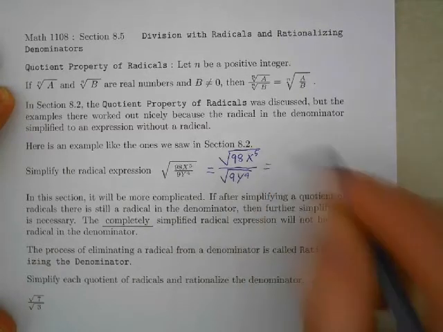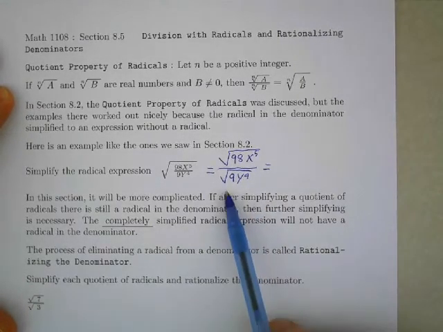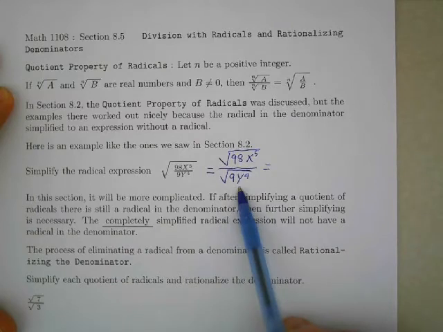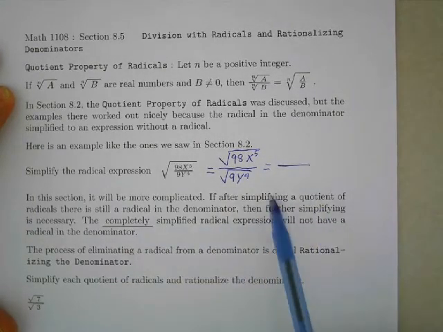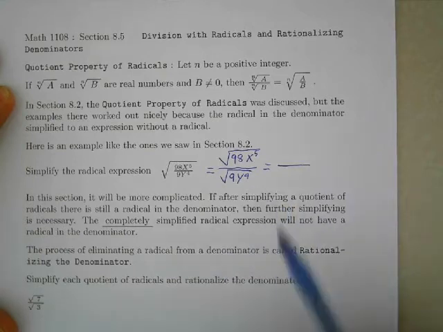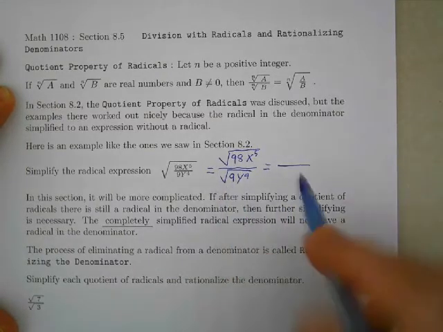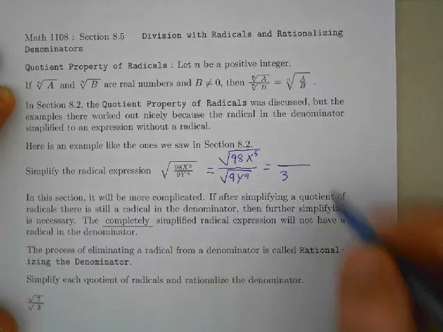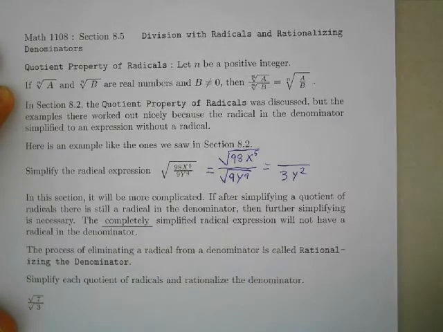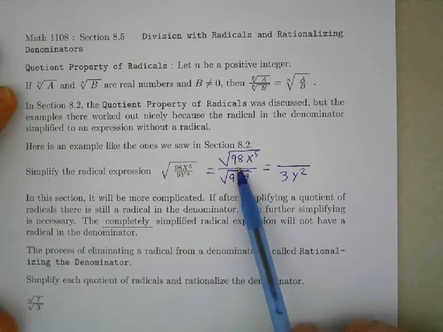Notice that in the denominator, 9y to the fourth is a perfect square, so the square root of a perfect square is an expression without a radical, without a square root. The square root of 9 is 3, and the square root of y to the fourth is y to the second. In the numerator, there's a little bit more work to do.